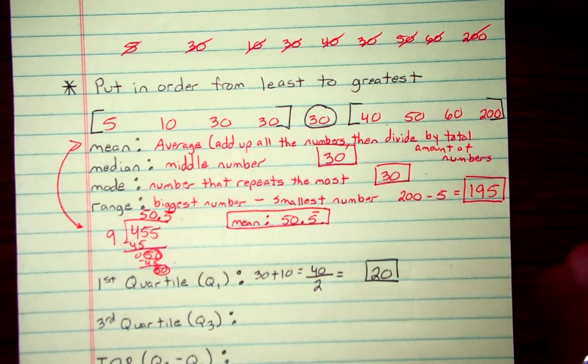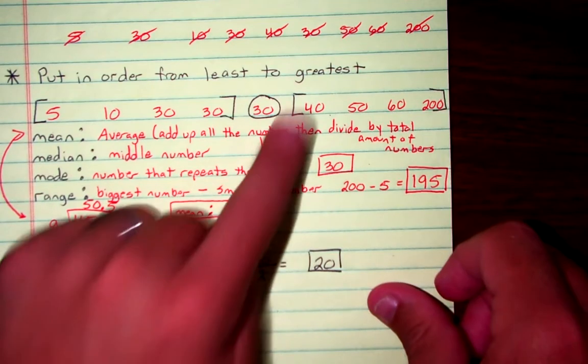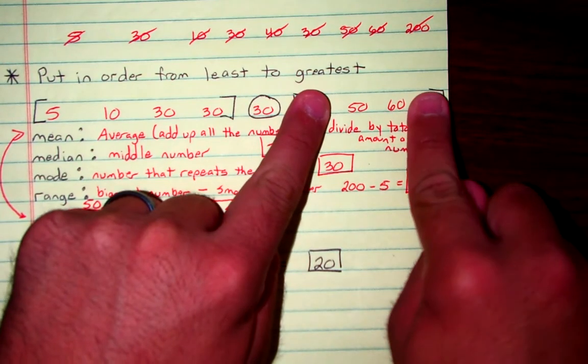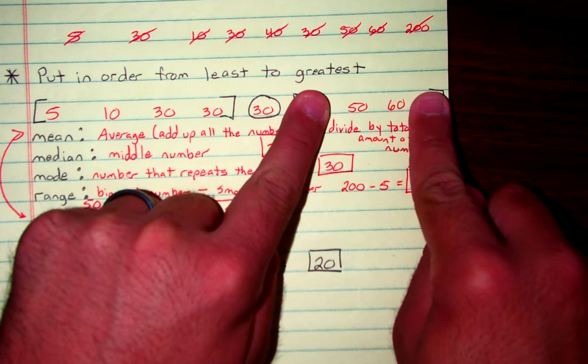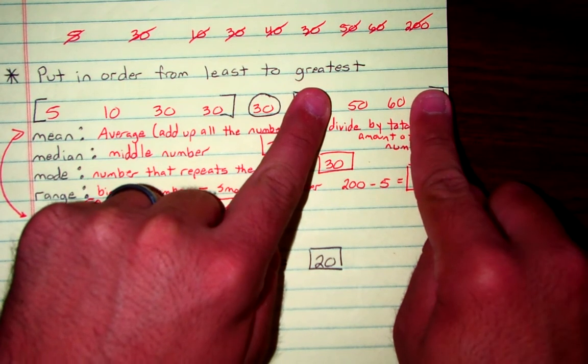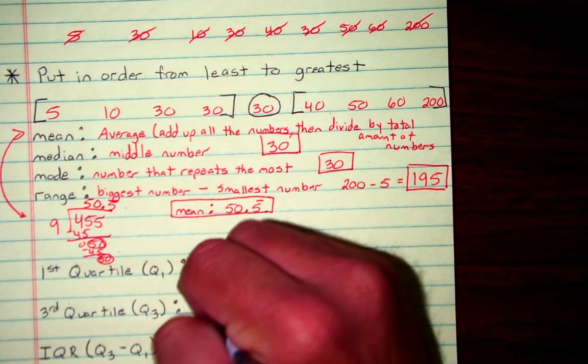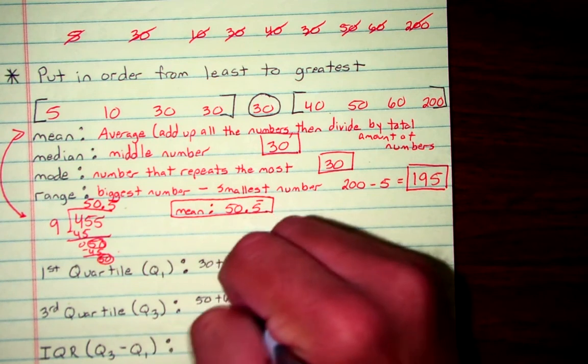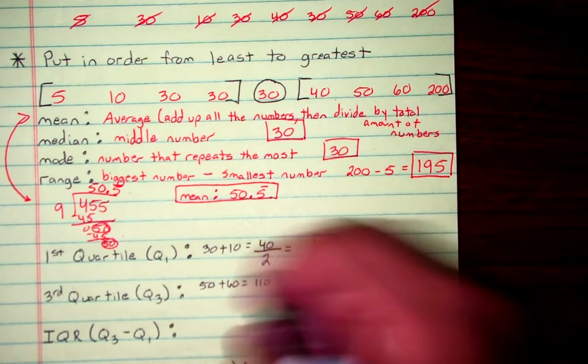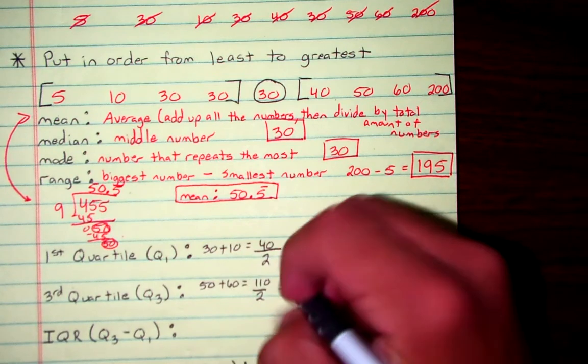Now let's look at this one in the back. Take one off the front, one off the back. Notice I have those 2 numbers. I got to find the median of those 2 numbers. So 50 plus 60 is 110, and 110 divided by 2 gives you 55.